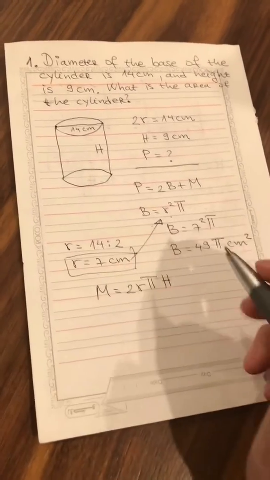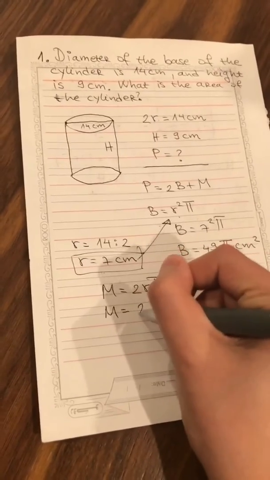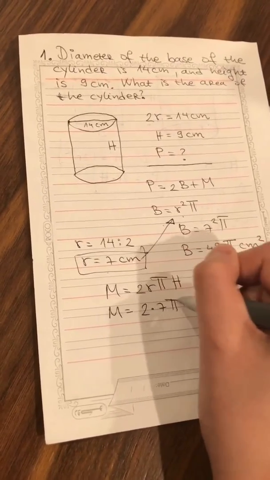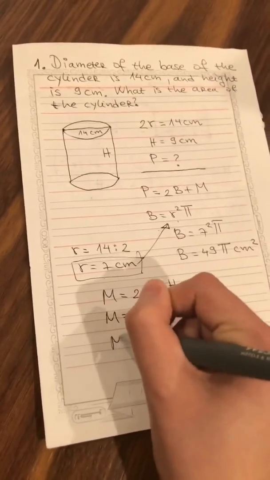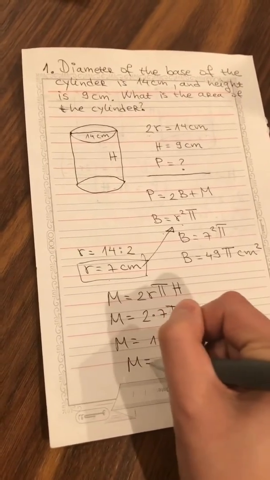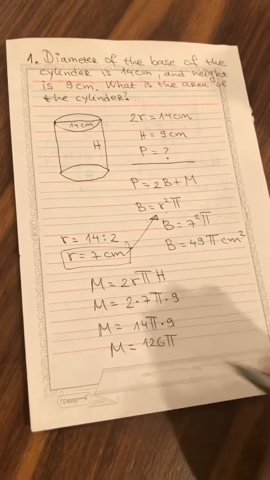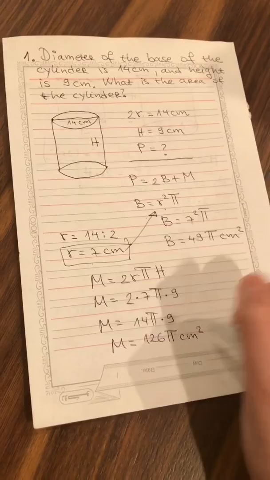We are just going to put all the information that we have in the formula. So that means 2 times 7 pi times 9. In this situation we have 14 pi times 9, which is equal to 126 pi centimeters squared.